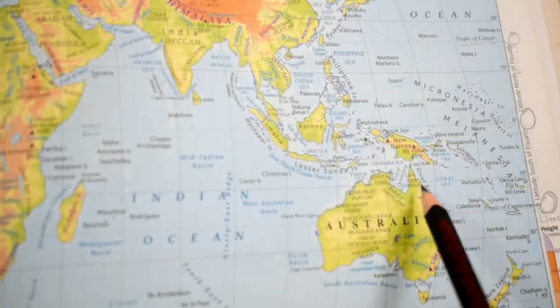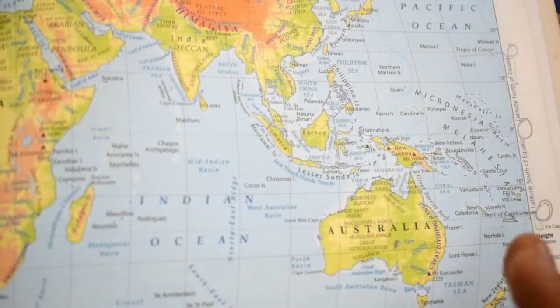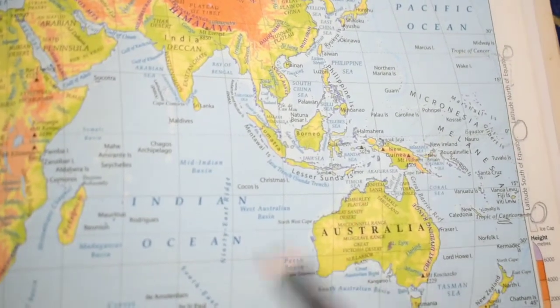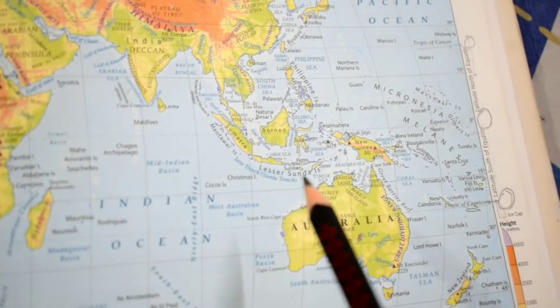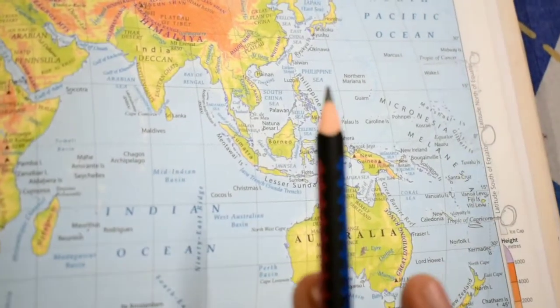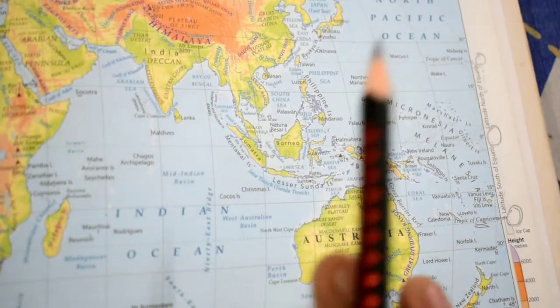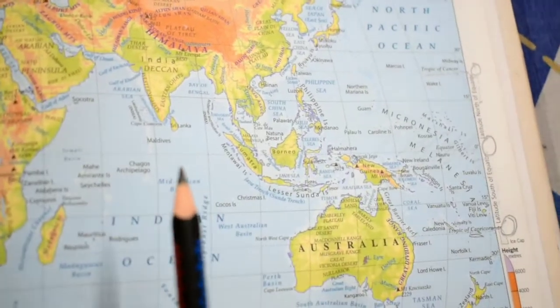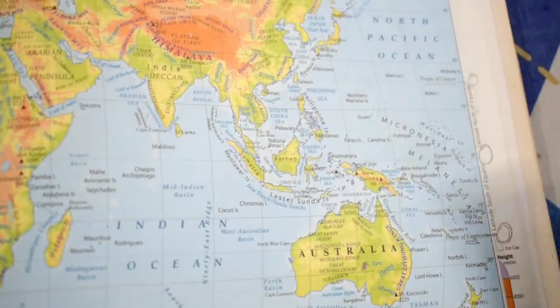So this area does not have much difference between the temperature of the coldest and the hottest months, and the mean annual temperature is around 27 degrees Celsius. That is quite high. The range of temperature is very small. What does range of temperature mean?